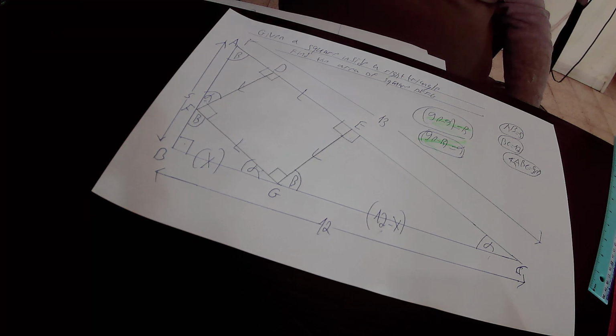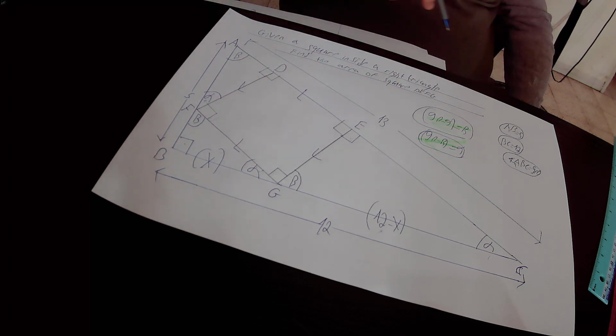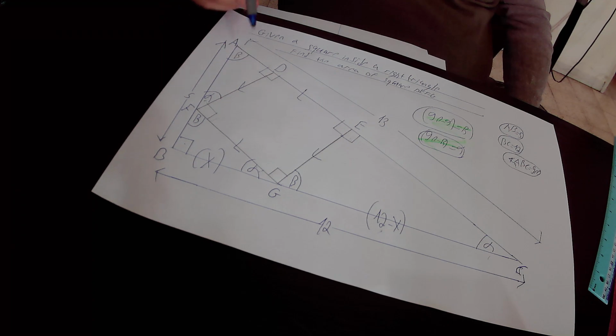So in the drawing, we have a right triangle. Triangle ABC is a right triangle. That is to say, angle ABC equals 90 degrees. In addition, we know that side AB equals 5 units in length, side BC equals 12 units in length. Again, our mission is to find out the area of this square DEFG.